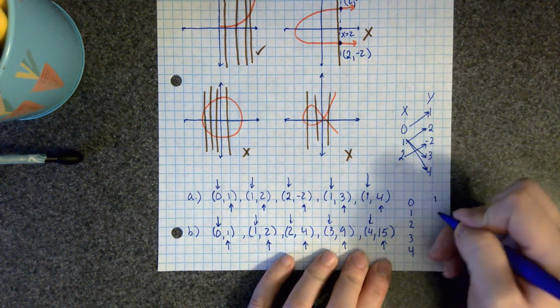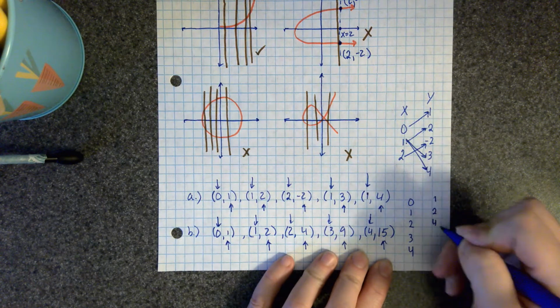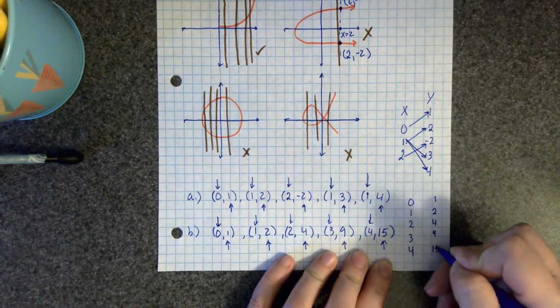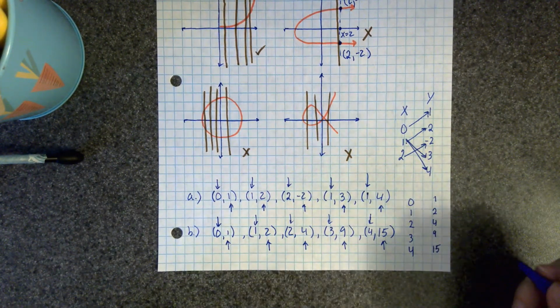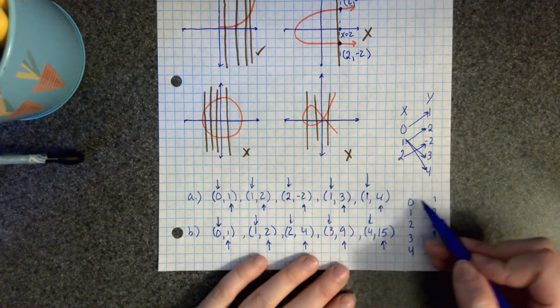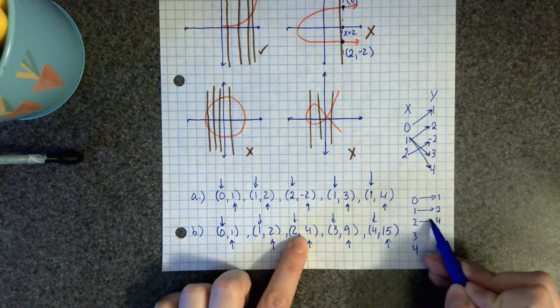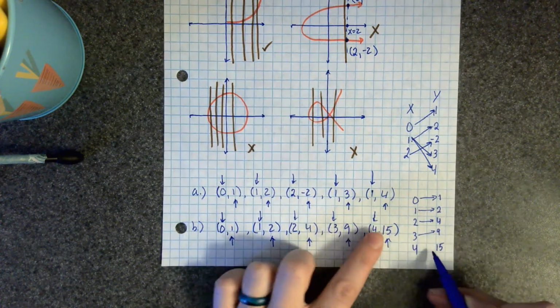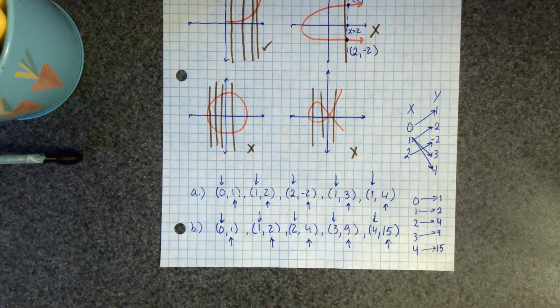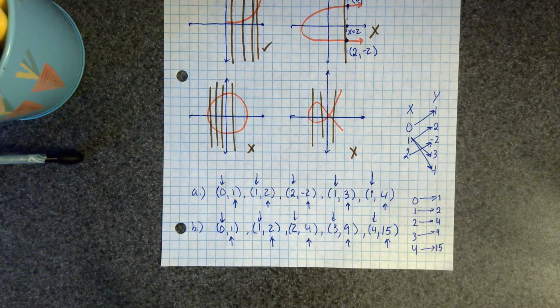So we're going to do 1, 2, 4, 9, 15. And then we're going to draw a line. So 0 goes to 1, 1 goes to 2, 2 goes to 4, 3 goes to 9, and 4 goes to 15. If I were to graph this nonsense, would it make a function?